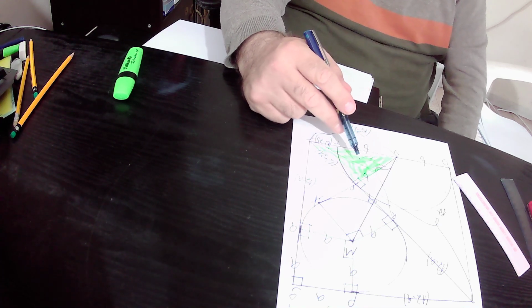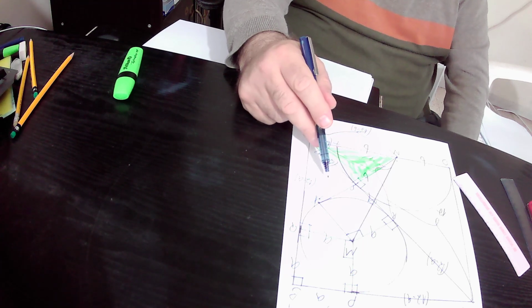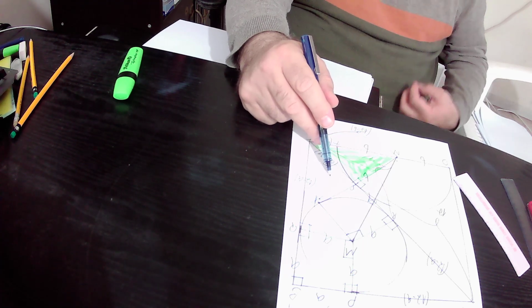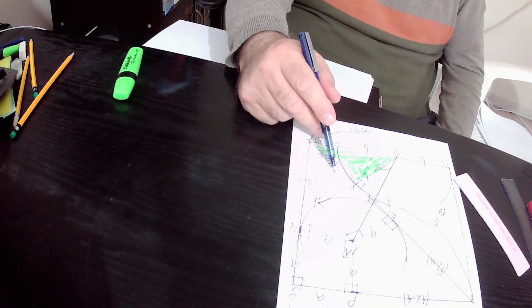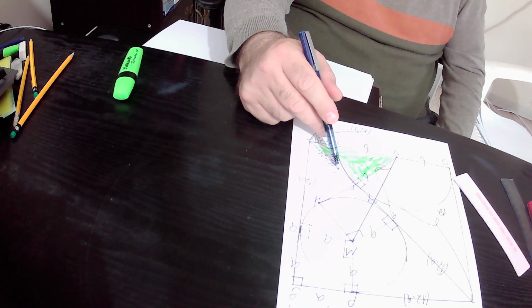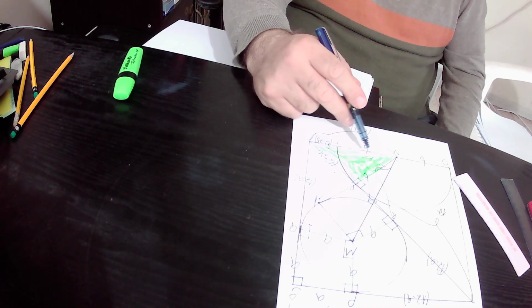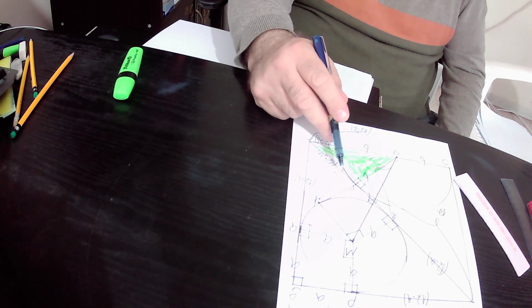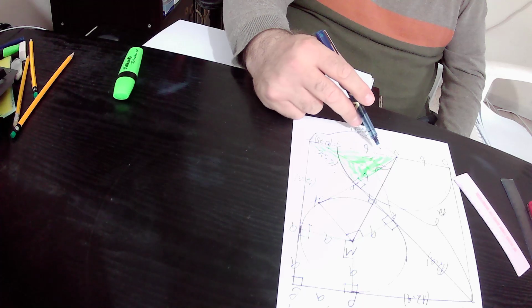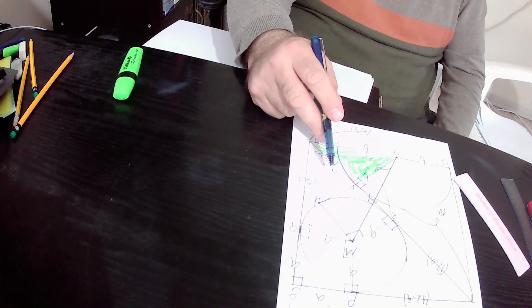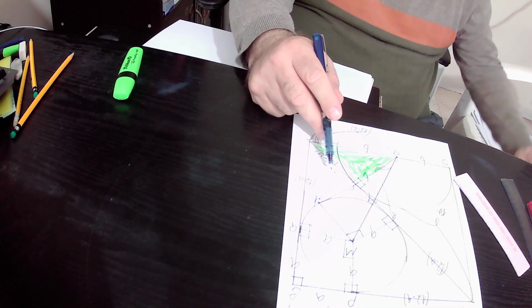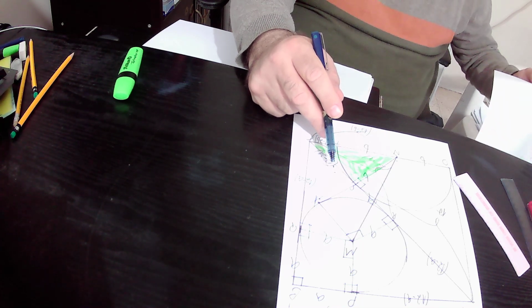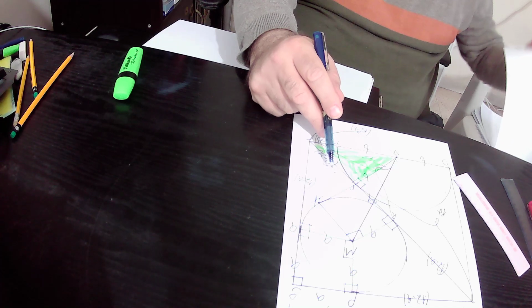Therefore NX must also be a straight line, because when we extend a straight line by a straight line, the result must be a straight line.